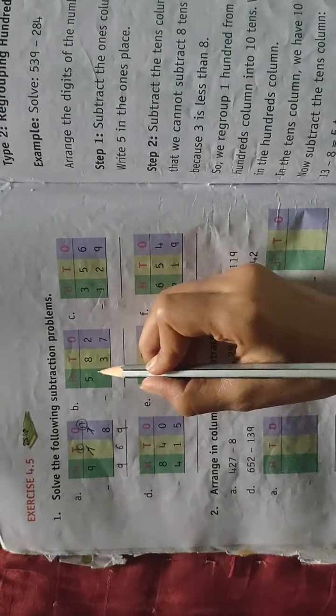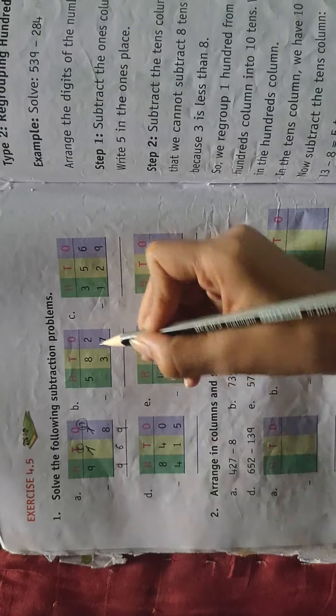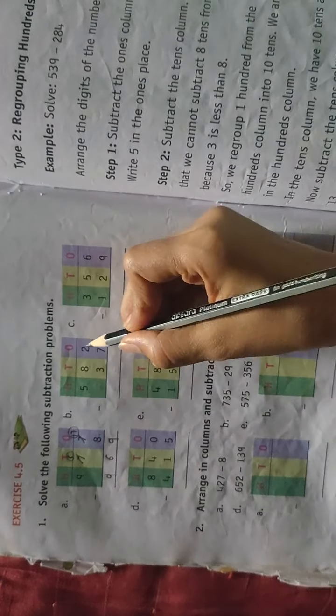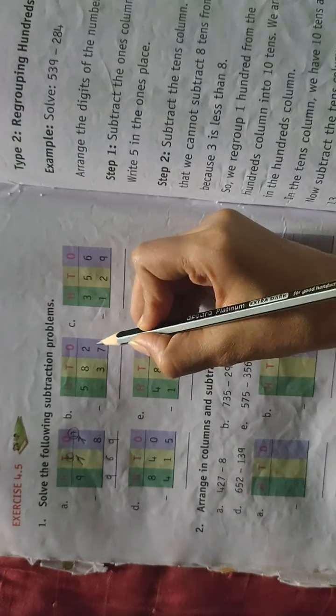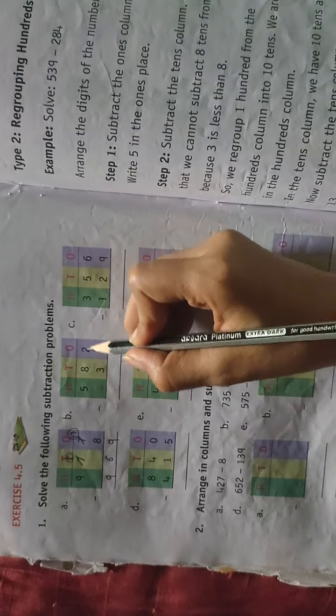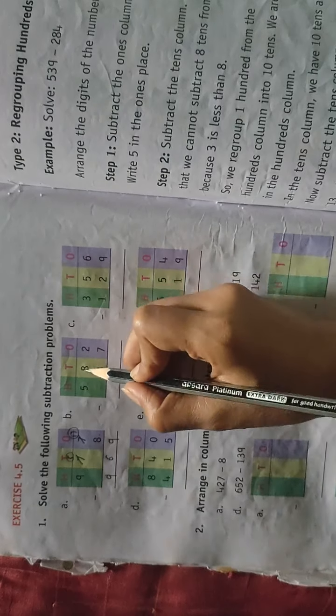Next, 582 minus 37. Starting from the ones column, 2 minus 7. Our first condition is that the first number should be bigger than the second one. So 2 is not bigger than 7, so we can't subtract it, right? So we'll take 1 borrow from the next column. Now next is 8.